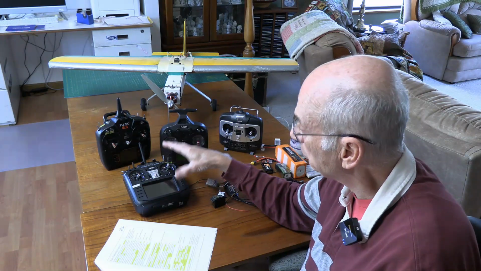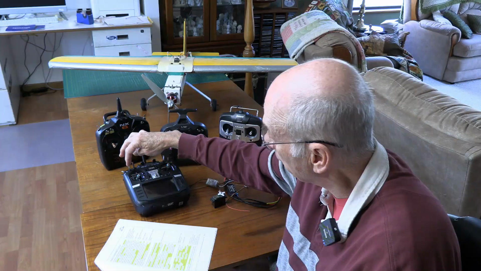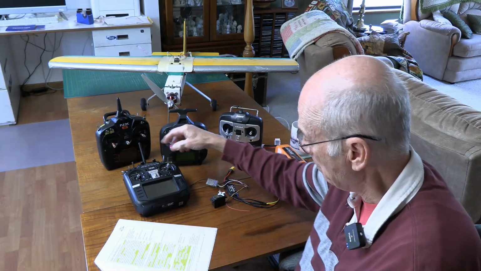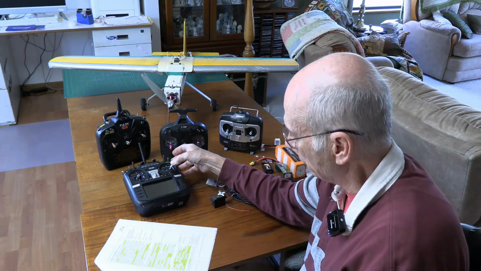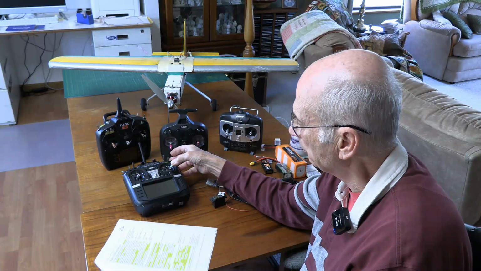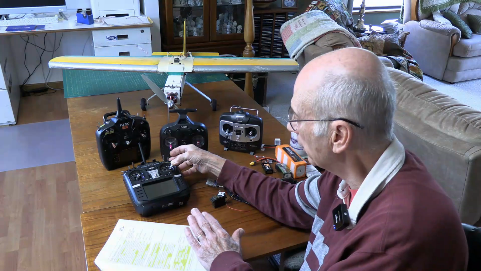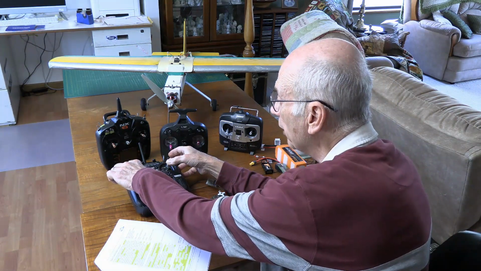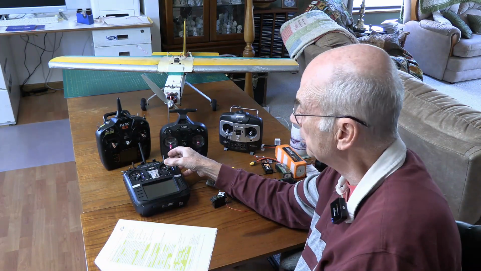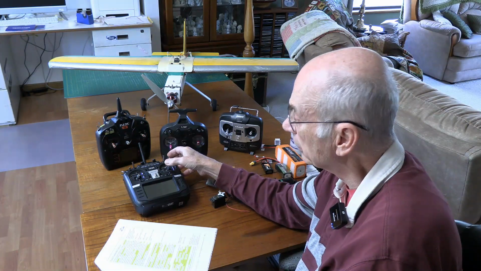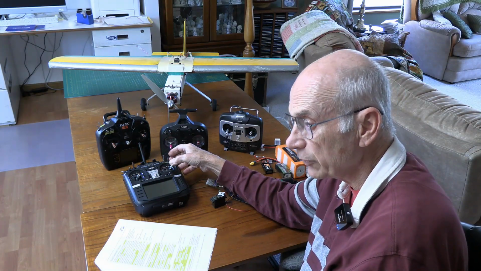So for example, with this particular radio, if I've got it in mode 1 with a switch up all of the way, and I move the aileron all the way to the right, it's going to have a certain position that it puts that aileron in. But if I move up to high rates by pulling that switch down and I go all the way over there, it's going to move that control a lot further.